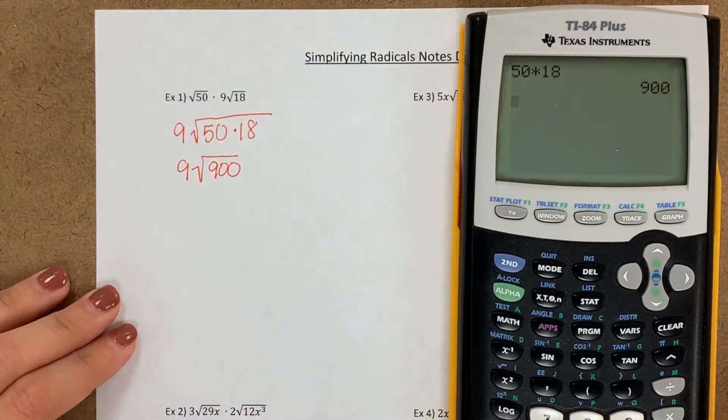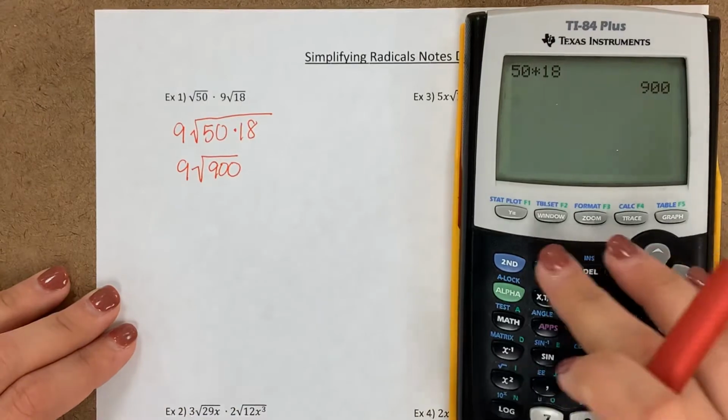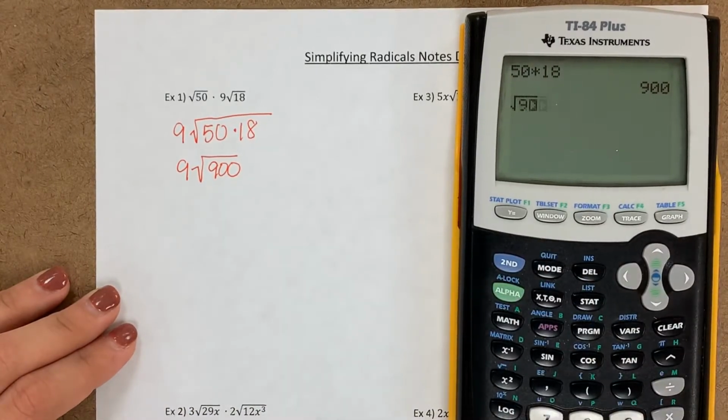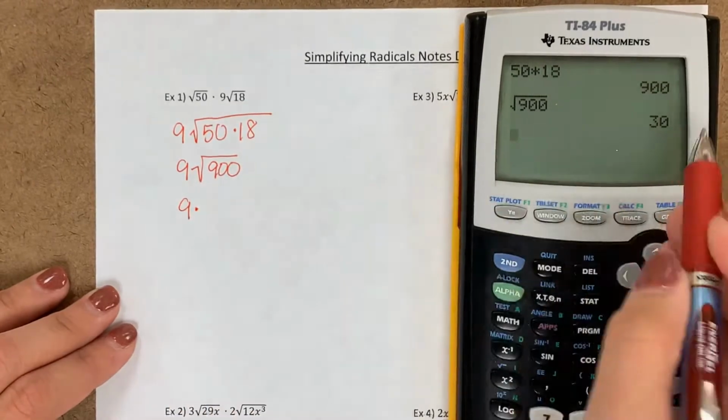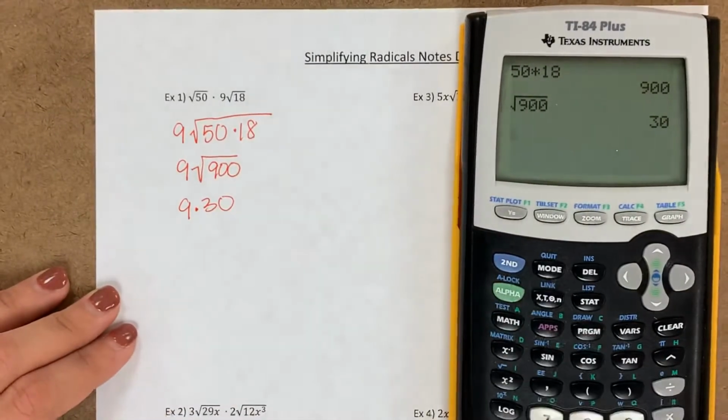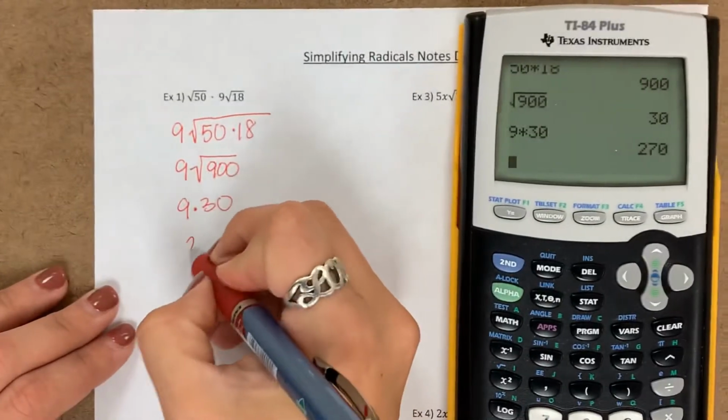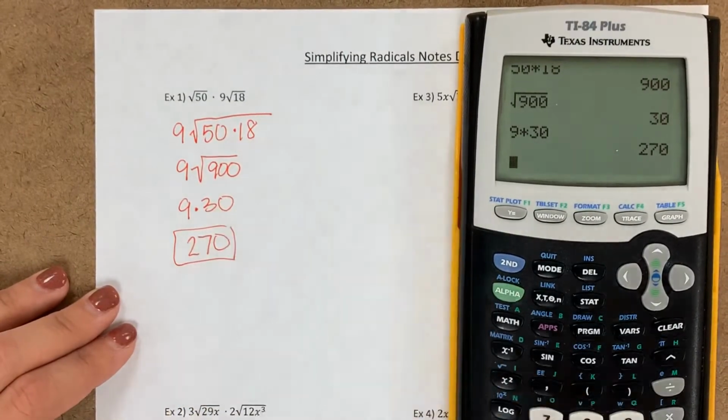And remember from yesterday, we always want to check if it is a perfect square. Second, square root of 900. That is a perfect square. So now we have 9 times the square root turns into 30. Simplify that. 9 times 30 equals 270. That made our lives a lot easier.